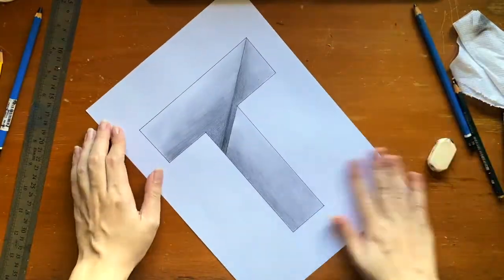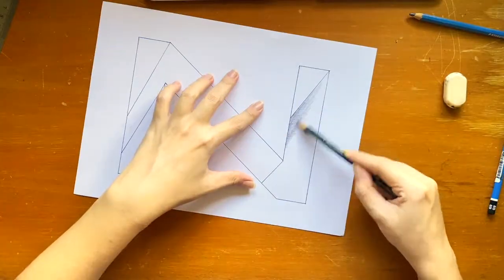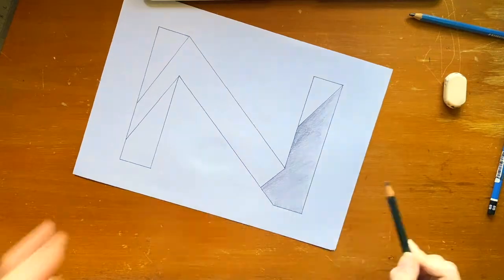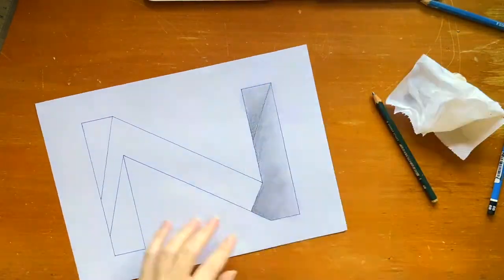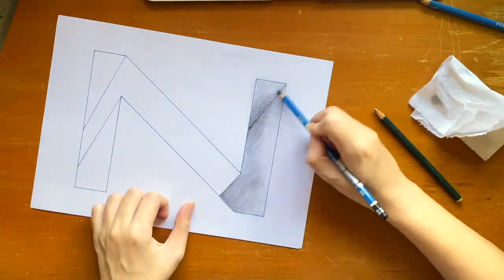Now I'm showing you how to do the Z. Basically the same thing. I am just darkening the darkest part first. Remember to boost your darkness using a darker pencil.